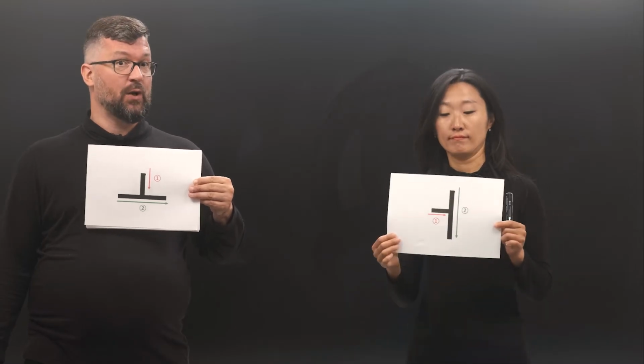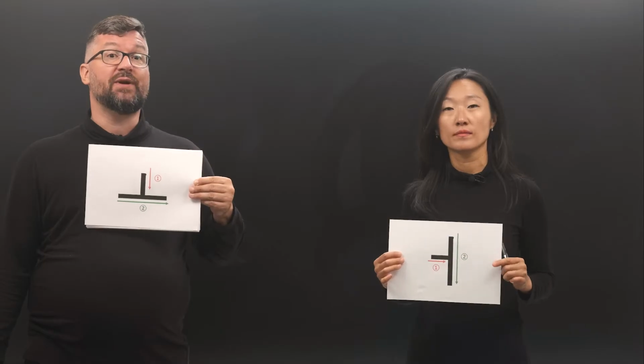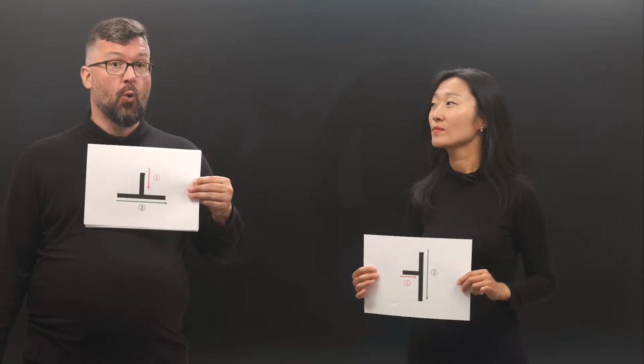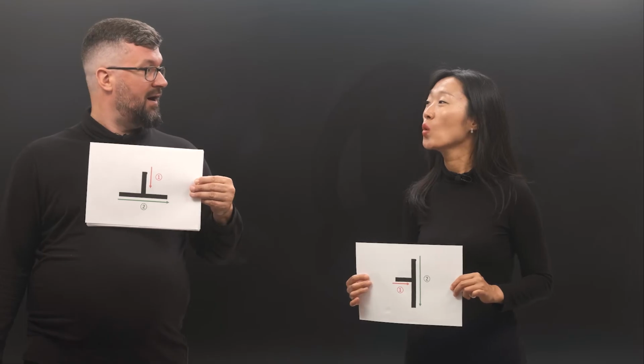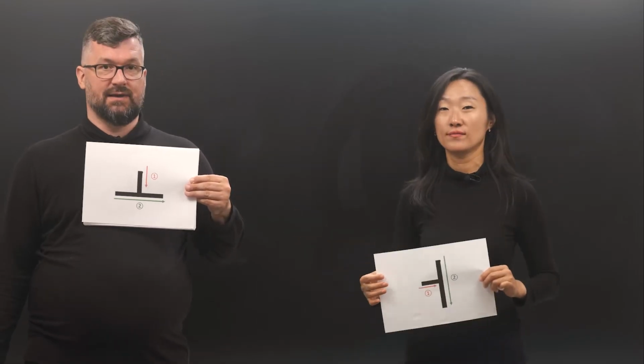This is 오, o. This is our second o sound. When you say 어, your lips are round. But when you say 오, your lips are pursed, almost as if you want to kiss someone. The vowel is 오. Make your mouth small and round.